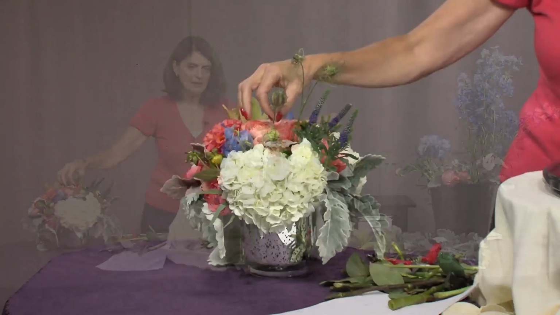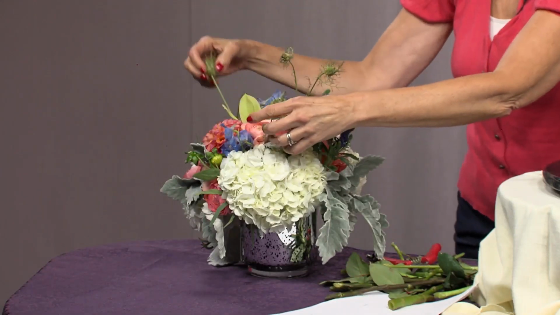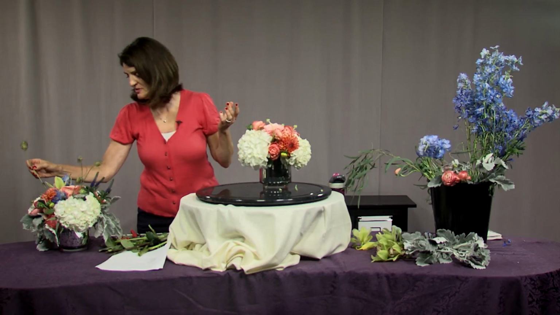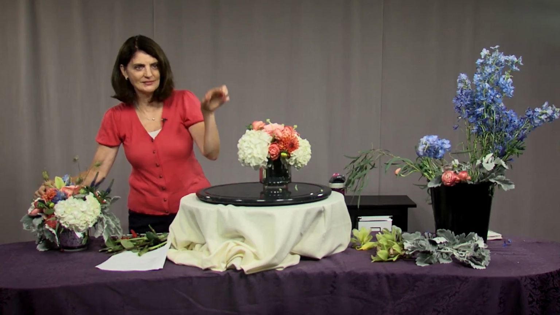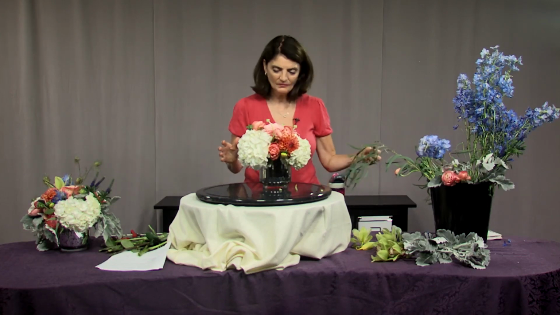I don't have any in my bucket because I gave them to you, but that's what this is. And you could stick that in later. And you could even go in your garden or the side of the road, and those little grass things would be a fun little whimsical thing to add.